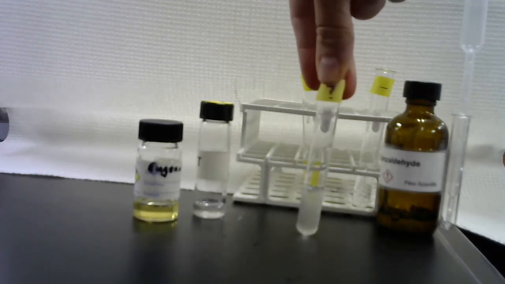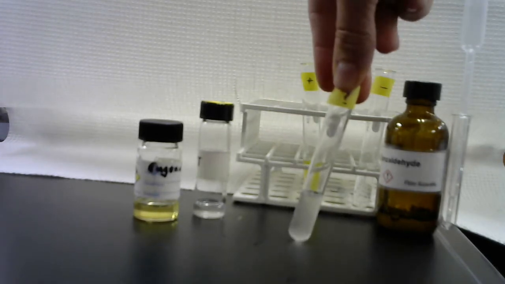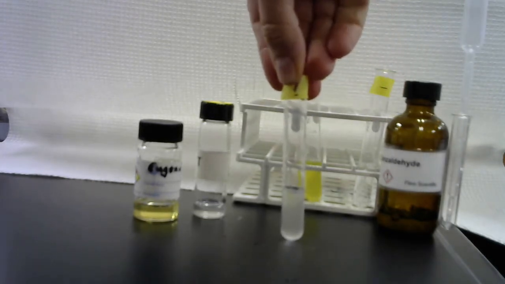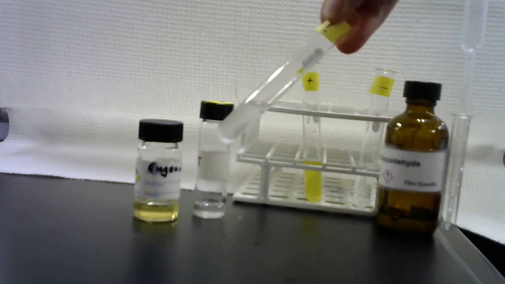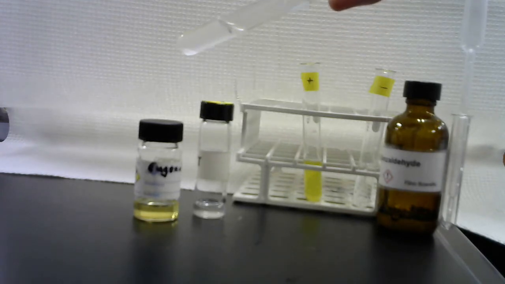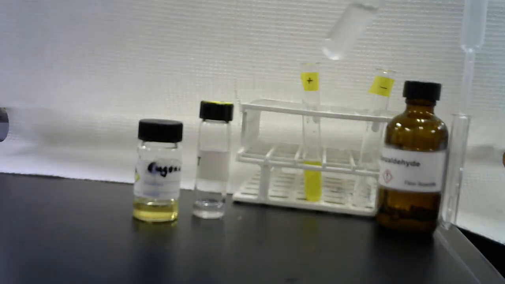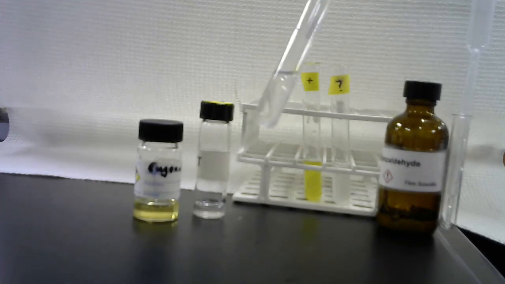Those settle to the bottom because this unknown is denser than the sodium hydroxide solution, but it still looks cloudy. And then when the substance settles to the bottom, you can see a bubble of that liquid in the bottom of the test tube. So this unknown letter T is not soluble in sodium hydroxide solution.